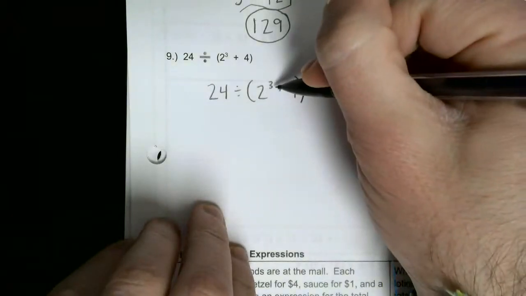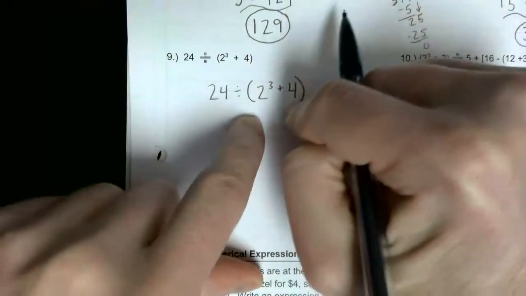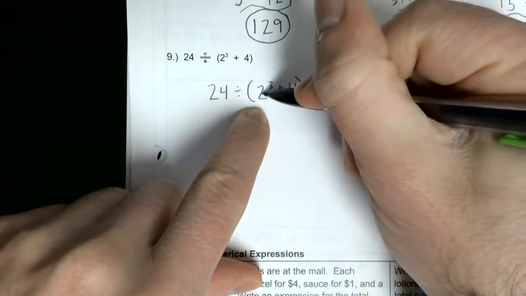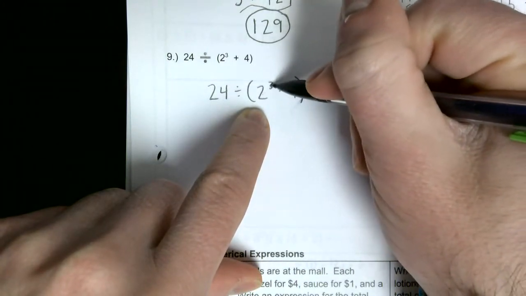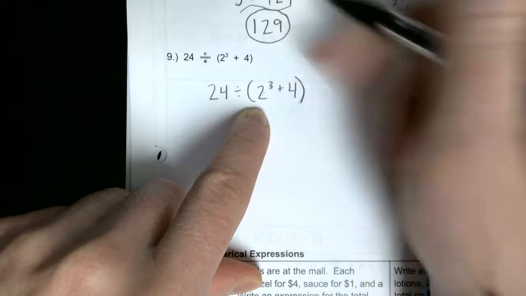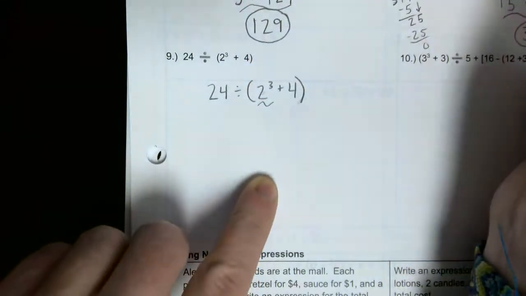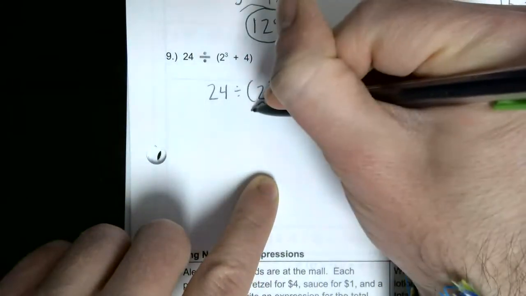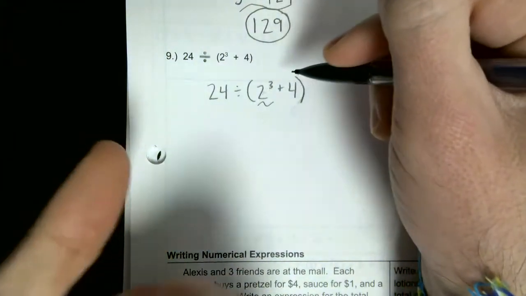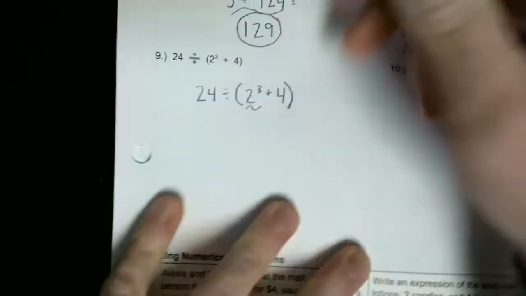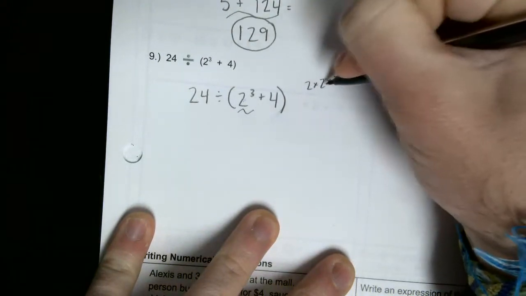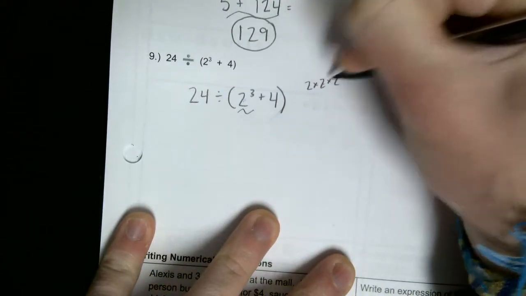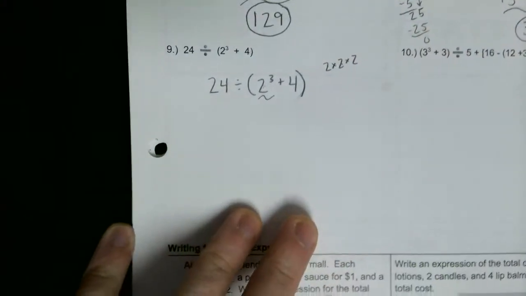So, first thing, parentheses. Let's look in the parentheses. Well, we have two things. We have an exponent and then we have adding. Well, in the order of operations here, exponents or powers come before the adding. So we'll do that first. Okay. So 2 to the third power means 2 times 2 times 2. I'm just going to write that. We're multiplying 2 3 times. 2 times 2 is 4. Times 2 would be 8.